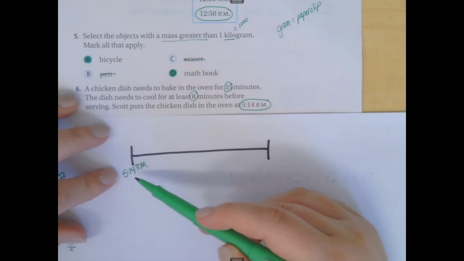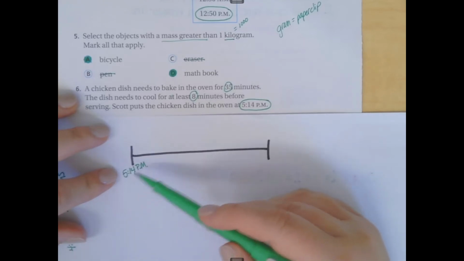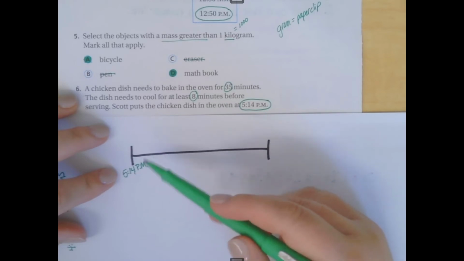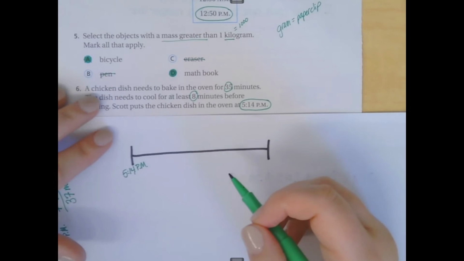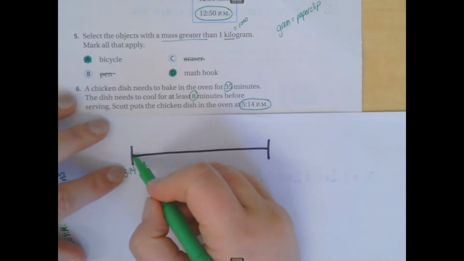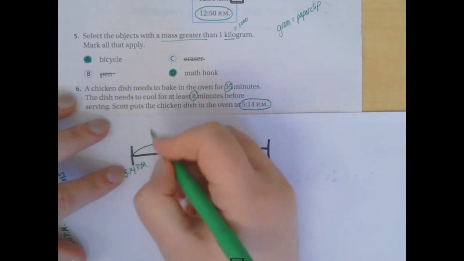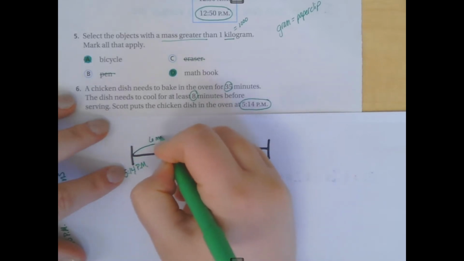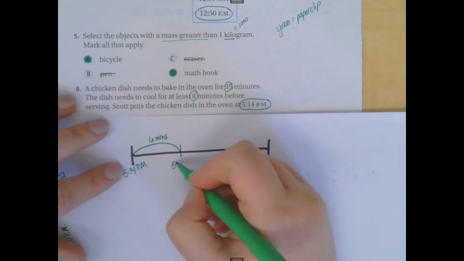We could go 1 minute to 15, but I think 20 is going to be easier because it'll keep it with easy numbers like 5s, 10s. So let's go to 20. That's 6 minutes to 20, right? So that's 5:20 p.m.